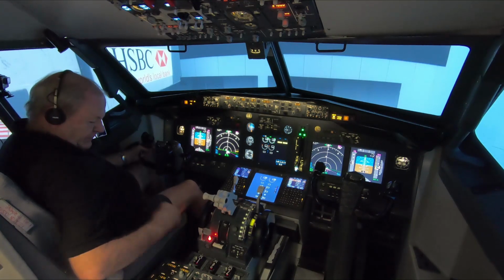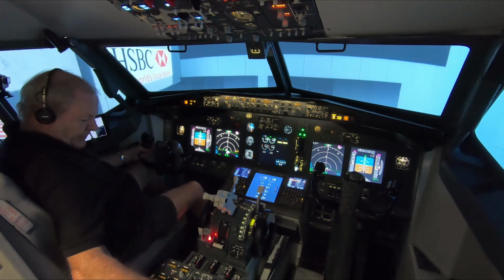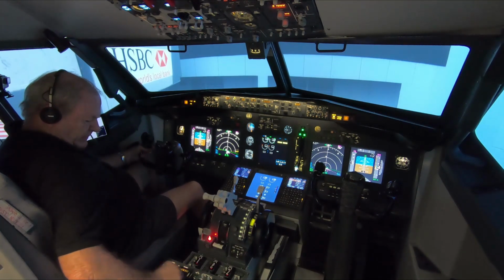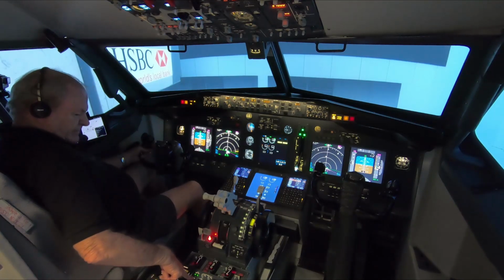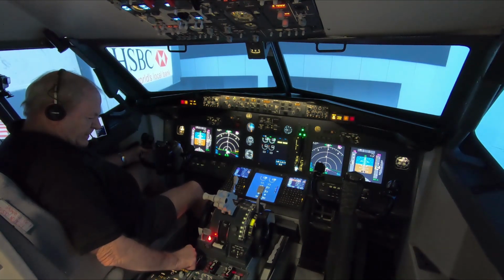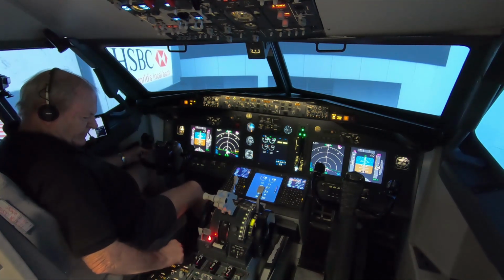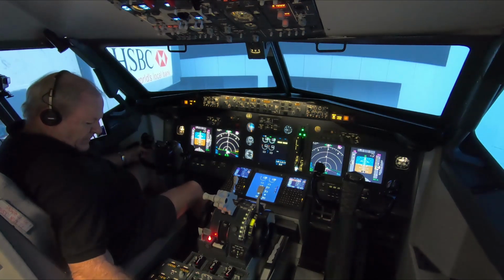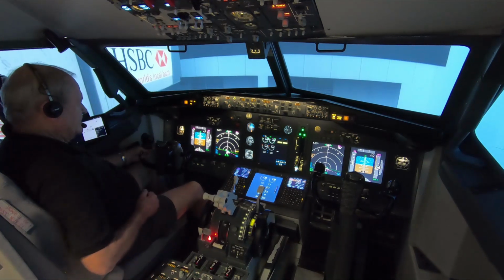At this stage we can do some checks. First off, we can check our fire panels. That's for the hold fire. This is for the fire panel itself. That's going well. We can check our radar as well.